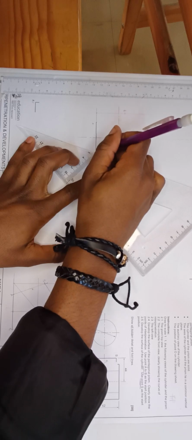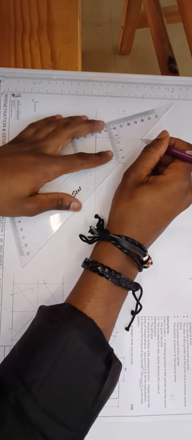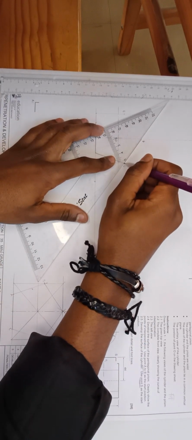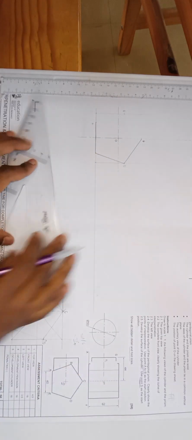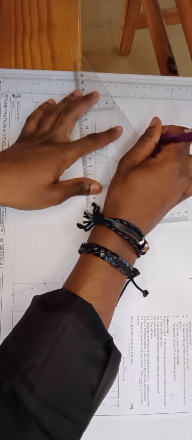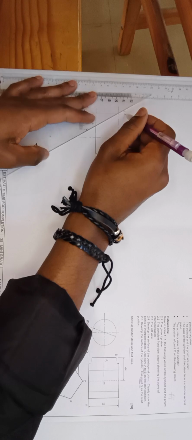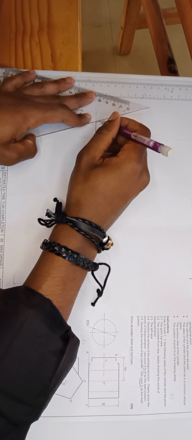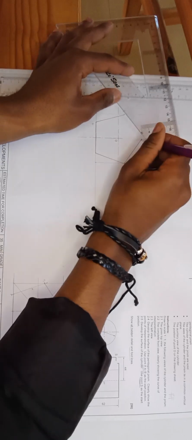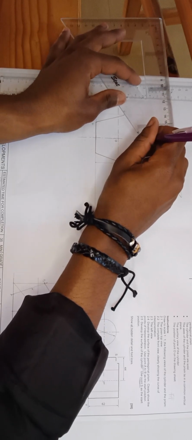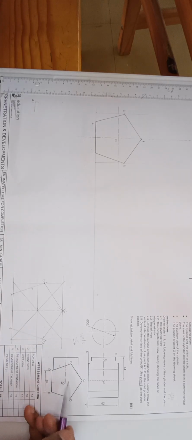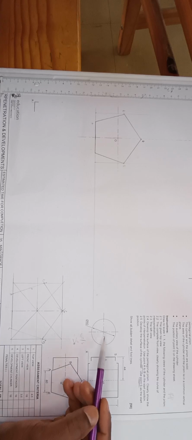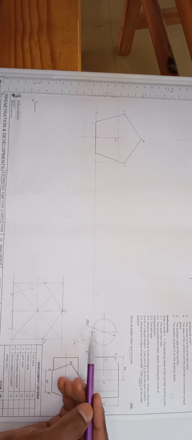Okay, so now I have got this is my polygon. Okay, and then now I see that we are given a cylinder of diameter 50.